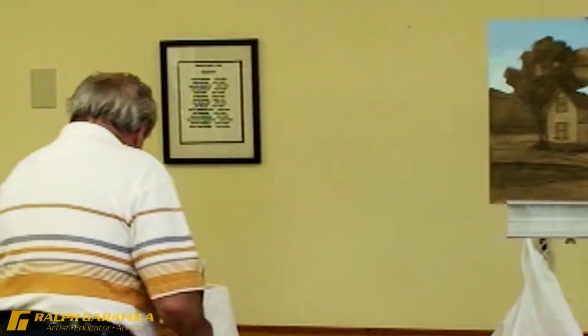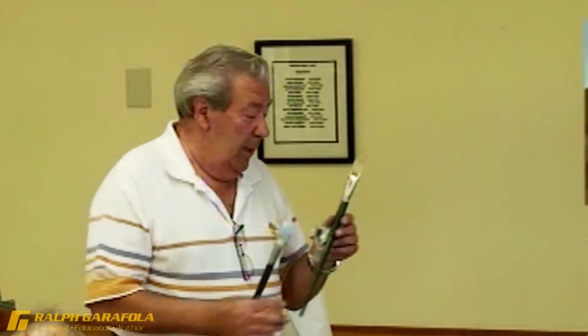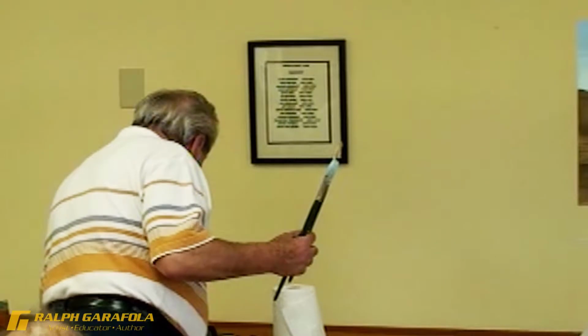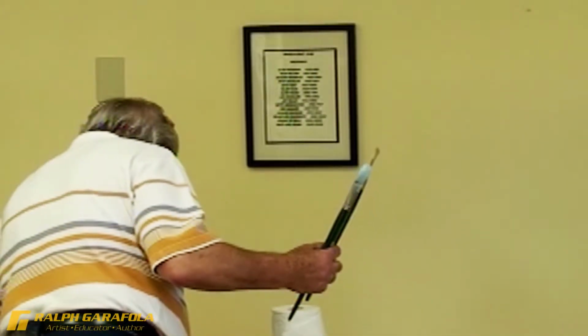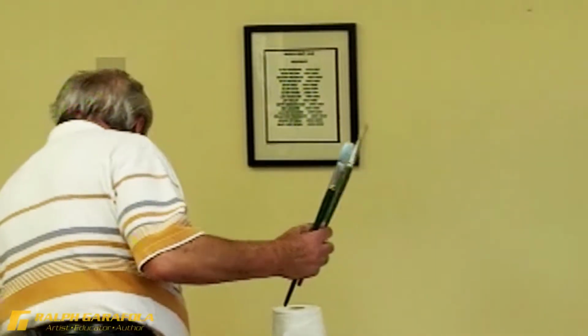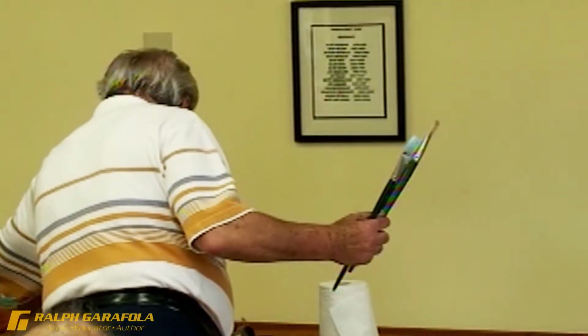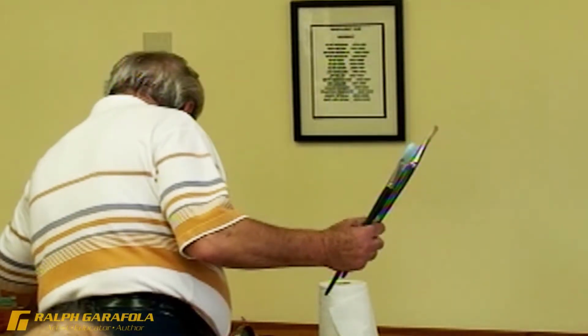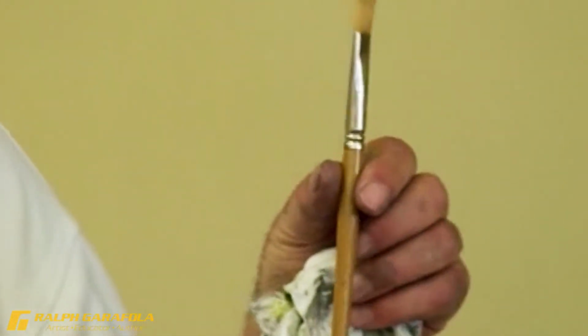What brand of brushes are these? These are old brushes. Some are so old that the bristles are turning brownish because of age, not because there's paint on them. I bought this brush in 1952.